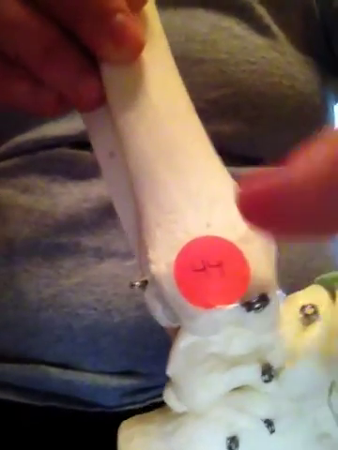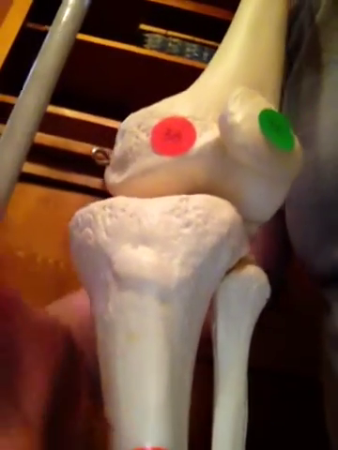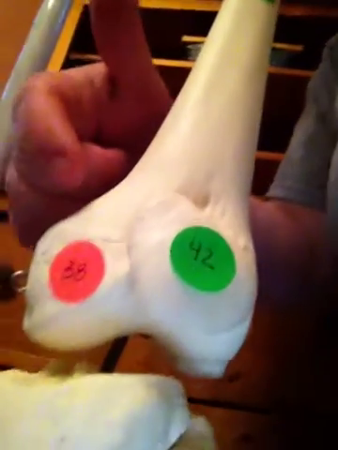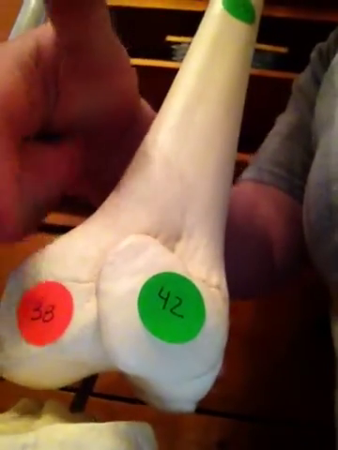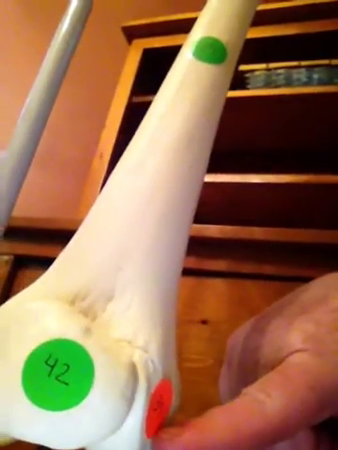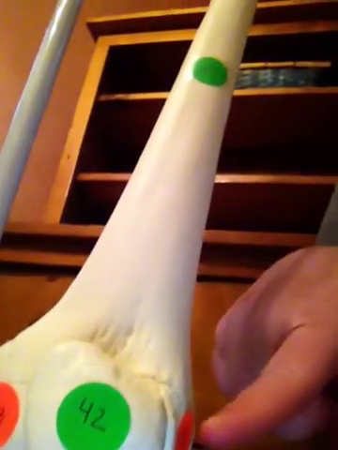So medial malleolus, lateral malleolus. And now you have your anterior crest of the tibia. On the femur you have the medial condyle and the lateral condyle. So medial and lateral condyles of the femur.